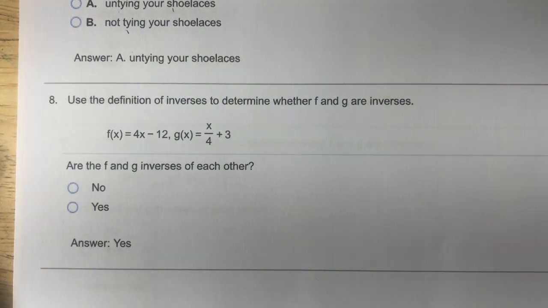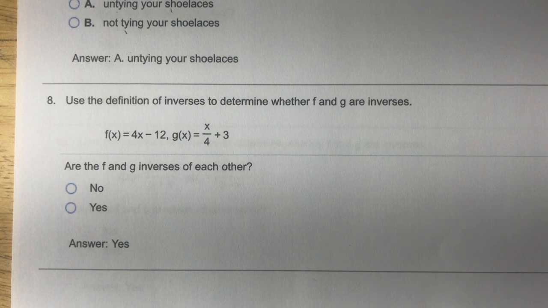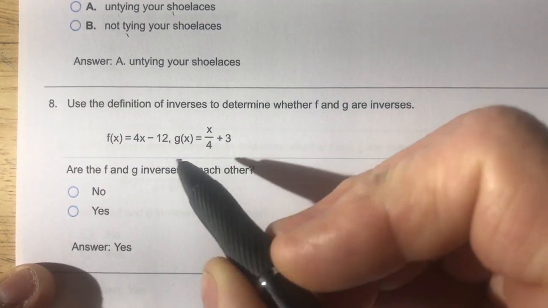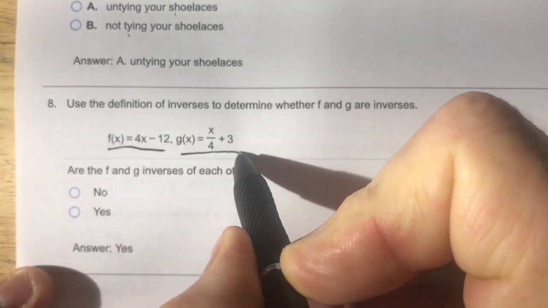All right, so you get a piece of paper here. We'll try doing one of these. I might have room right here. All right, so f of x is this, and here's g of x.